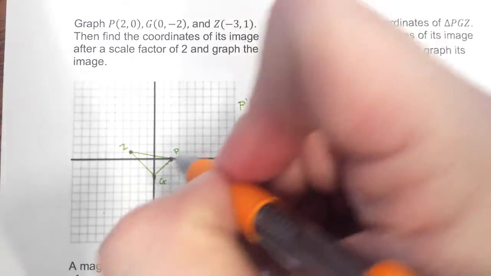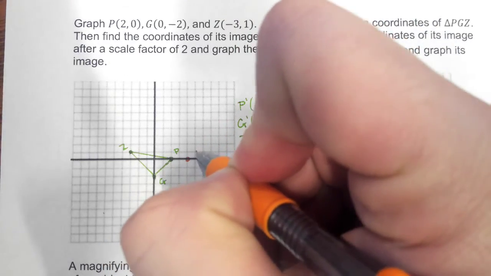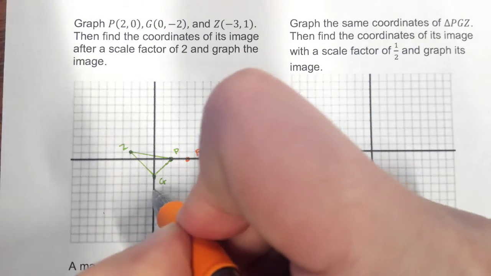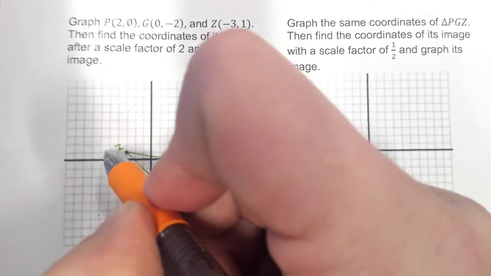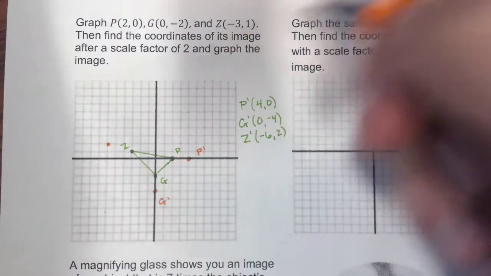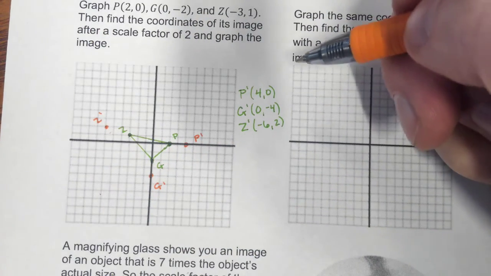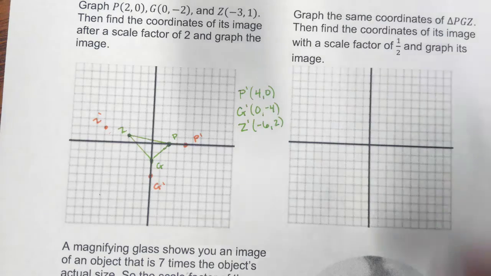Might look at some things. So P prime is here, G prime is there, and Z prime is left 3 and up 1 more, Z prime. And then we'll connect these.